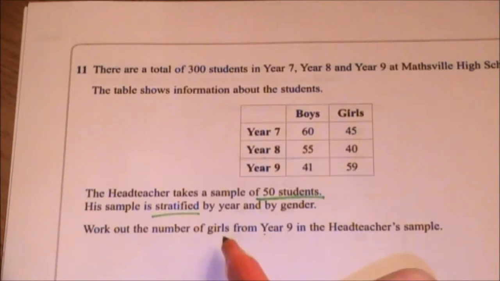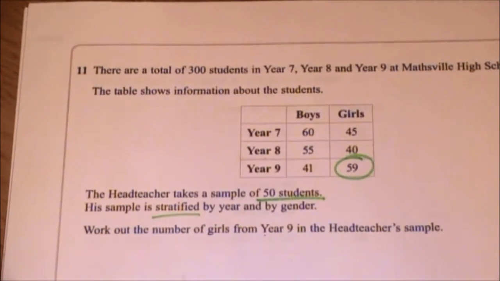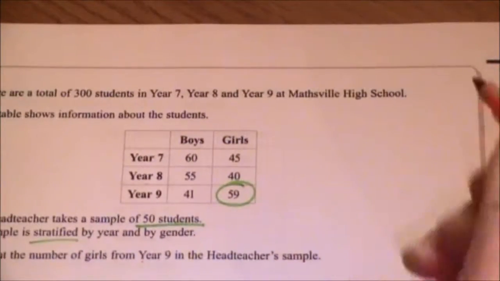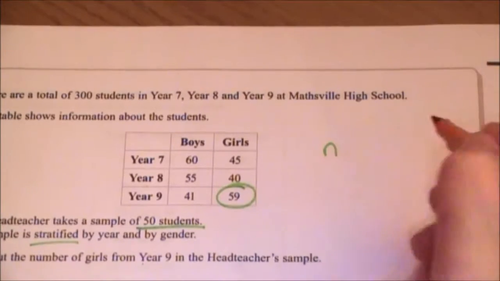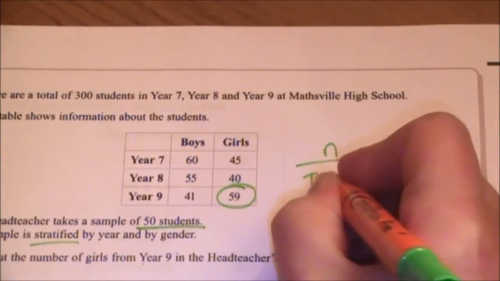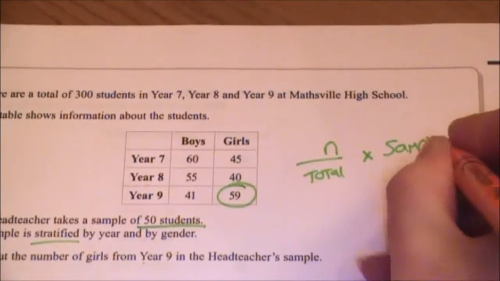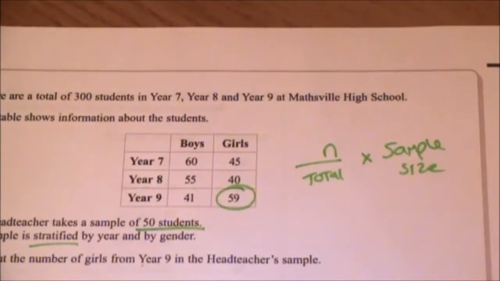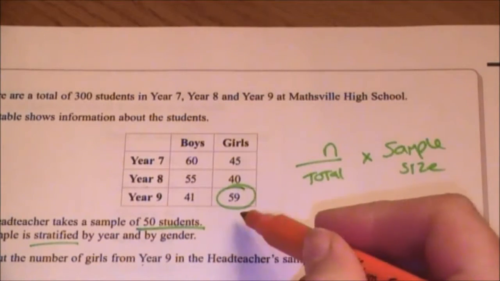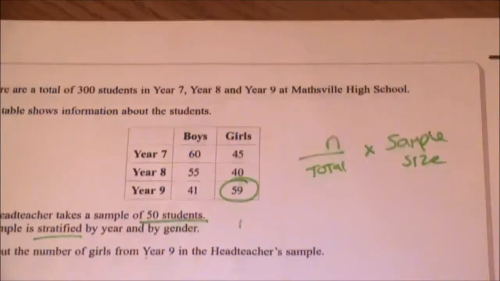So year 9, girls. Now for a stratified sample, the procedure is always the same. It's the number of whatever you're interested in divided by the total multiplied by the sample size that you want. So you find the proportion of people and then you multiply it up, just like you do with probability.